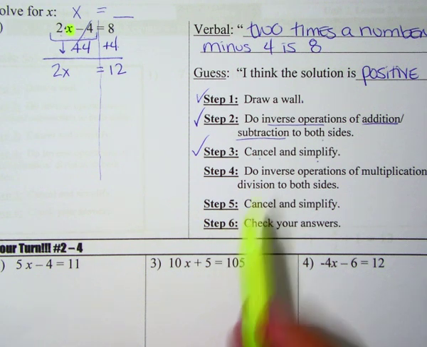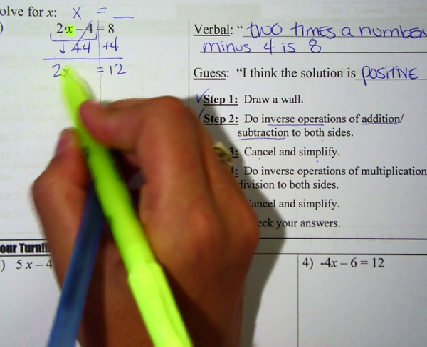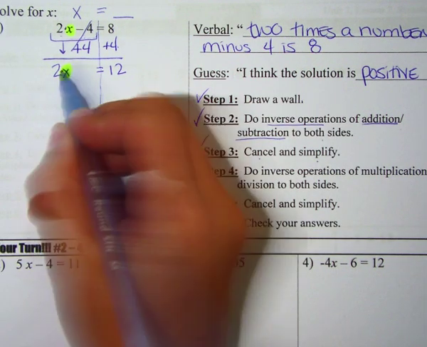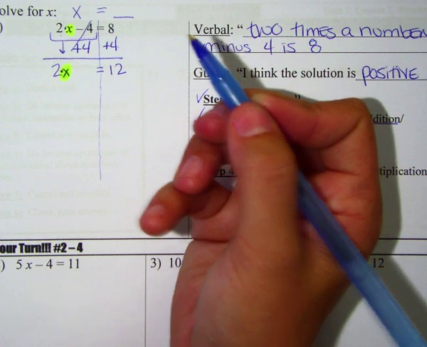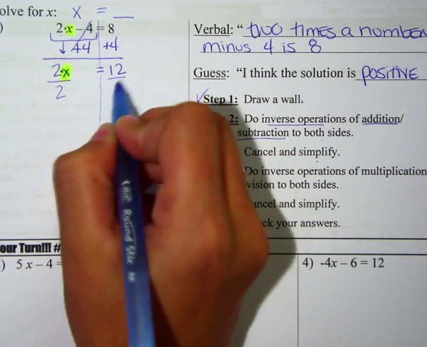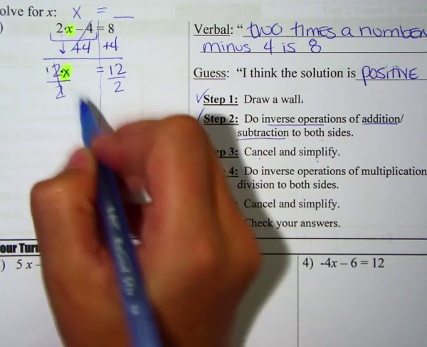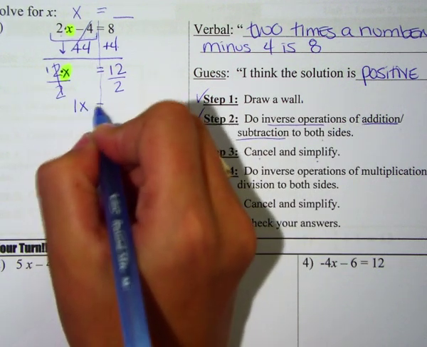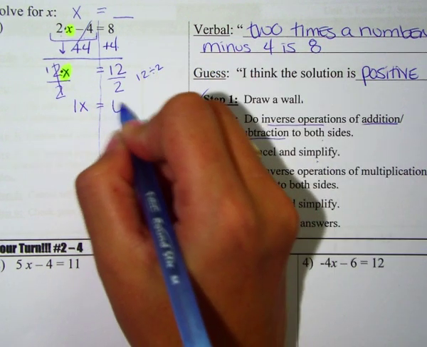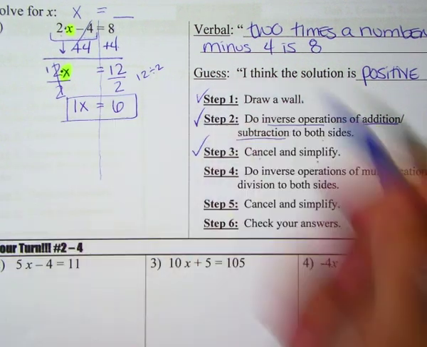Step 4 says to do the inverse operation of multiplication and division. So looking here, again, my goal is still to isolate x. So this says 2 times x. Inverse of multiplication, division. So I'm going to divide 2 to both sides. 2 divided by 2 is 1. 12 divided by 2 is 6. X equals 6.